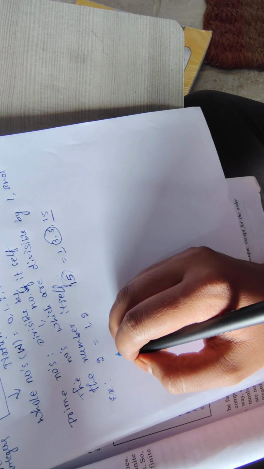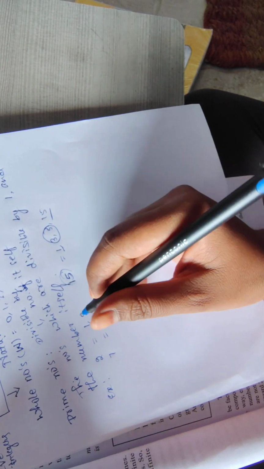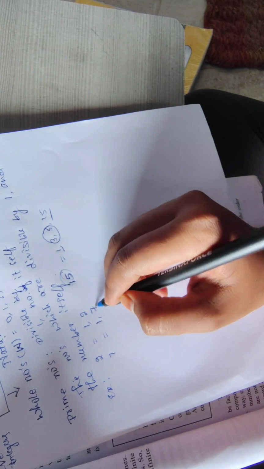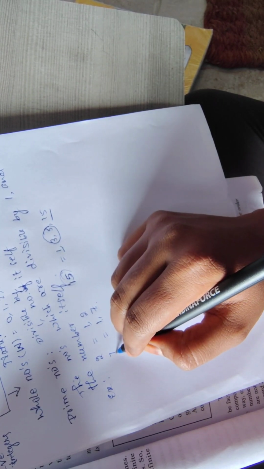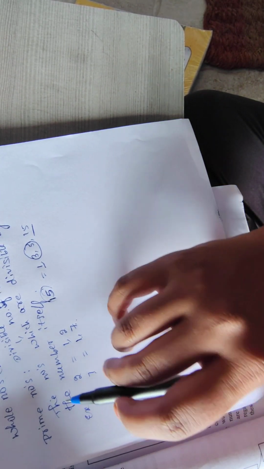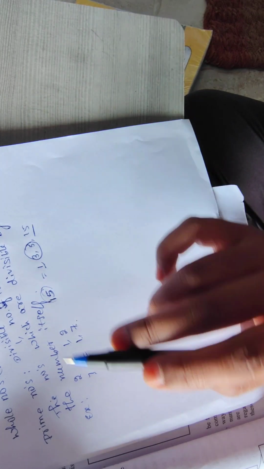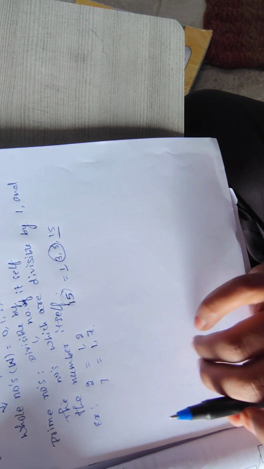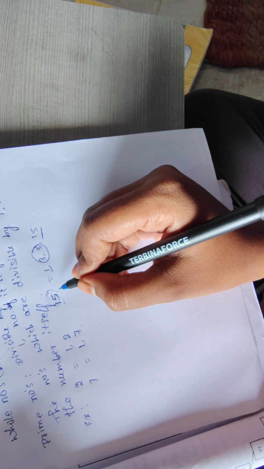One more prime number, for example, is 7. So 1 and 7. Except for 1 and 7, does 7 come in other tables? No. Therefore it is also a prime number. So what are prime numbers? Are you clear? The numbers which are divisible by 1 and the number itself are called prime numbers.